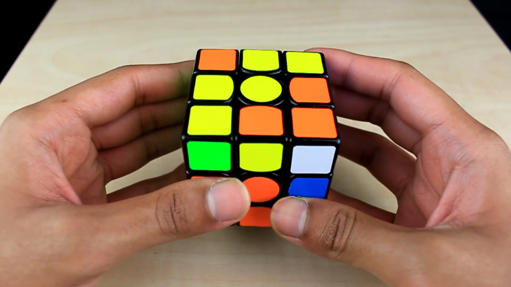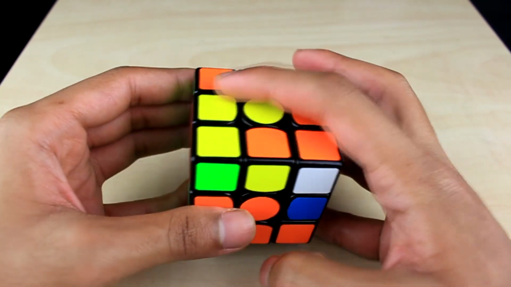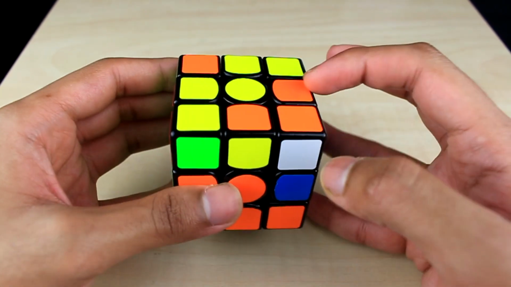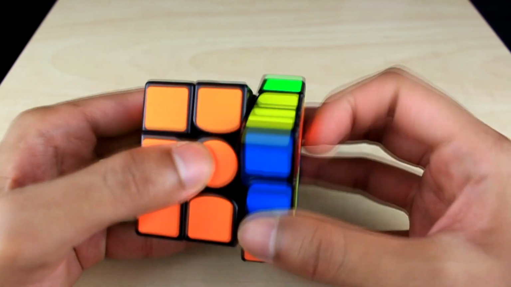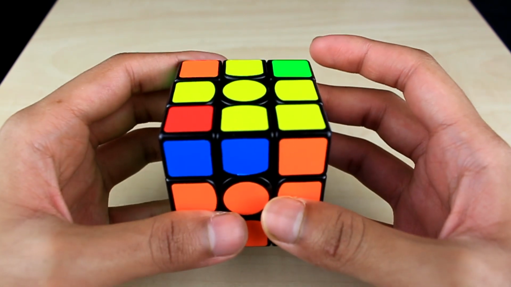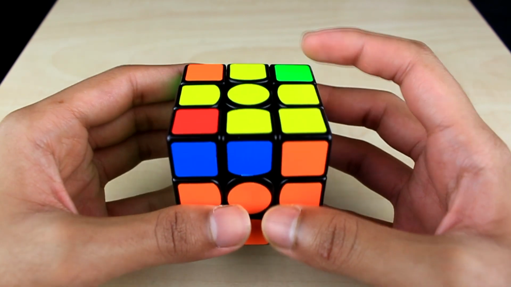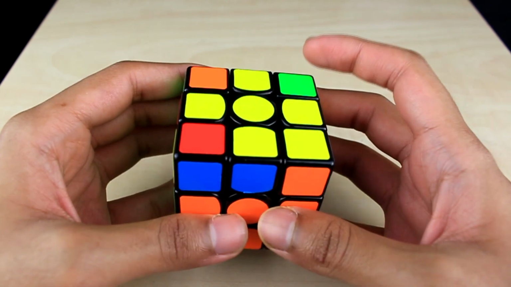Next, apart from the dot case, where we want to use this is when we have these 2 edges at the back oriented and these 2 misoriented. It's the same thing: you would do the sledgehammer, R', F, R, F'. We will get an OLL case with all the edges oriented.